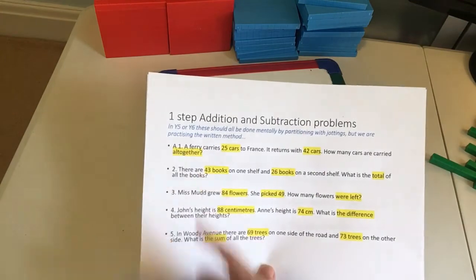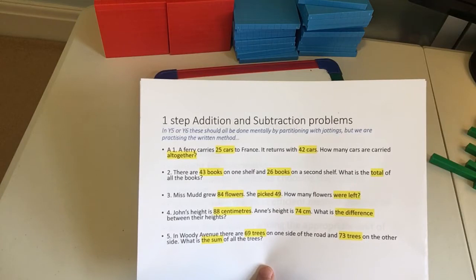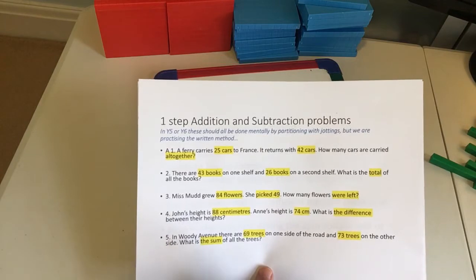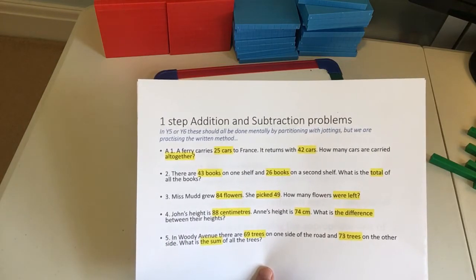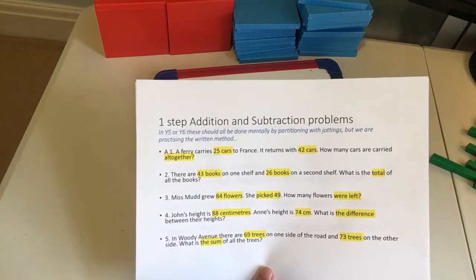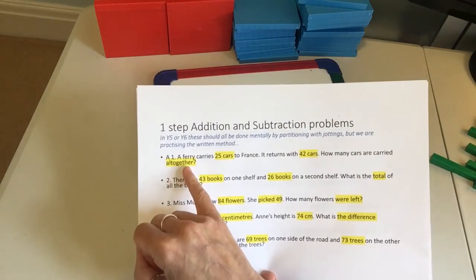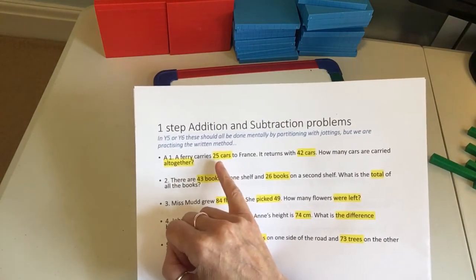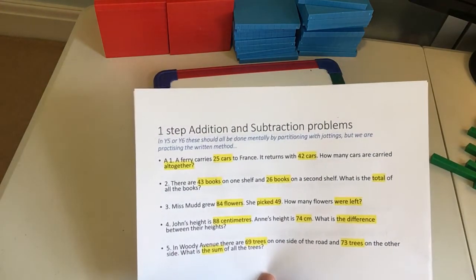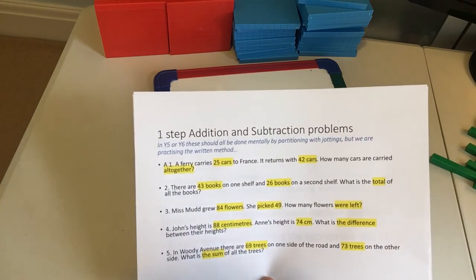So if we look at number 1, I'm going to read it twice. A ferry carries 25 cars to France. It returns with 42 cars. I need to be imagining that happening, or could even draw a picture if it helps the child. How many cars are carried all together? If we see that key word all together, it means that we're going to be pushing something together. So we're going to be adding. So that's a really big clue. We've got two numbers to deal with, 25 and 42. So I've highlighted those, the key information, and I will have read it twice just to check I understood it and imagine what's going on.